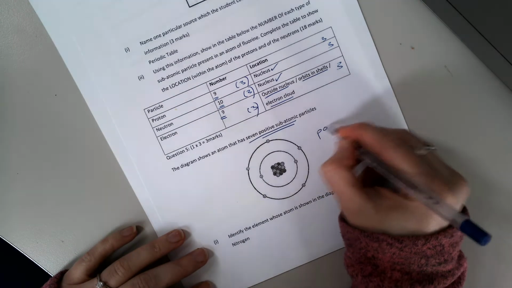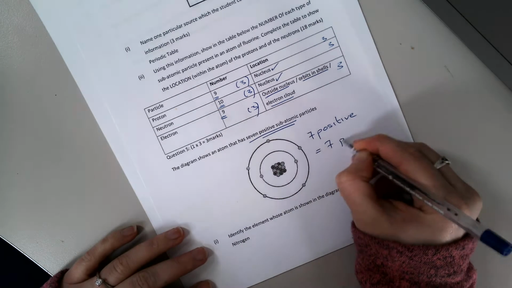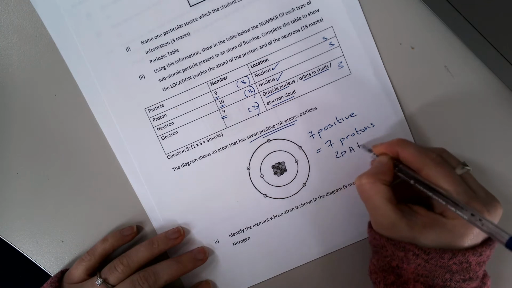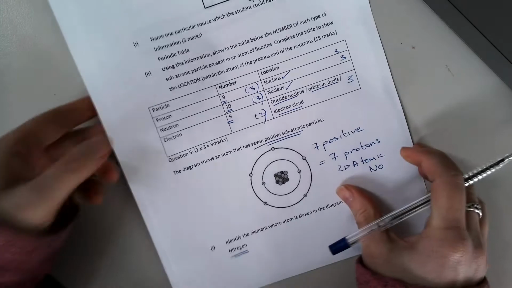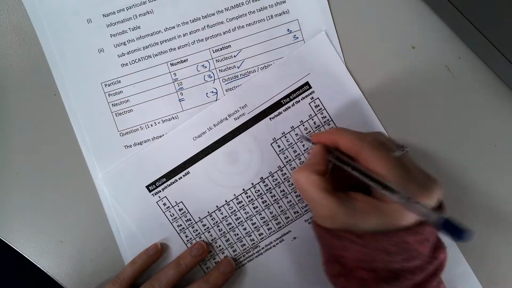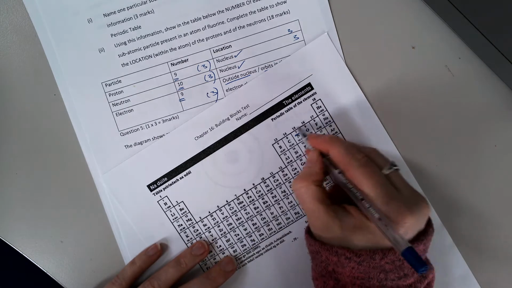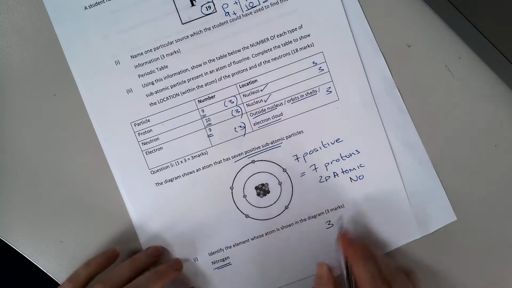That means if it has 7 positives, it has 7 protons. That is its atomic number. So for the element that has an atomic number of 7, I go to the periodic table that I attached at the back, and find my element with my atomic number of 7. As I can see here, that is nitrogen. So nitrogen is the answer. 3 marks again for that.